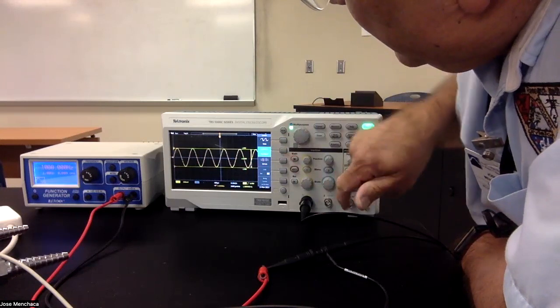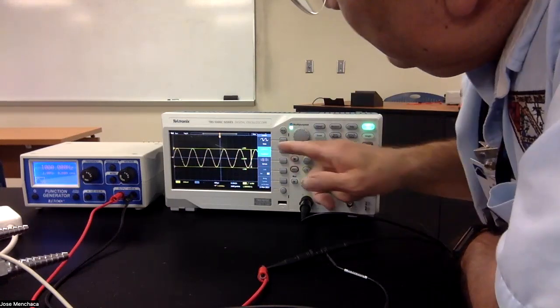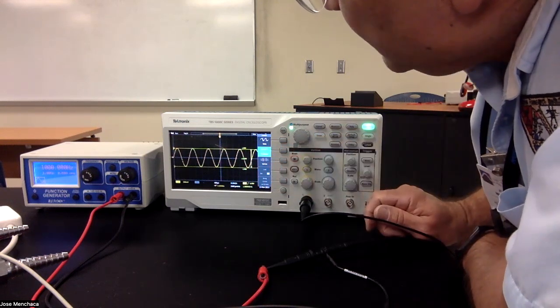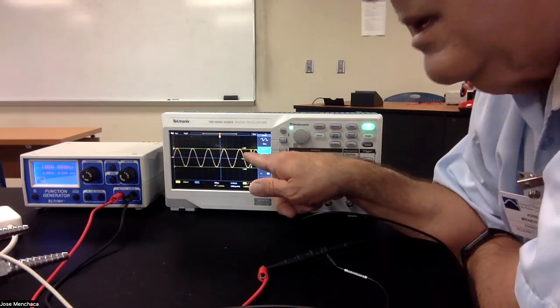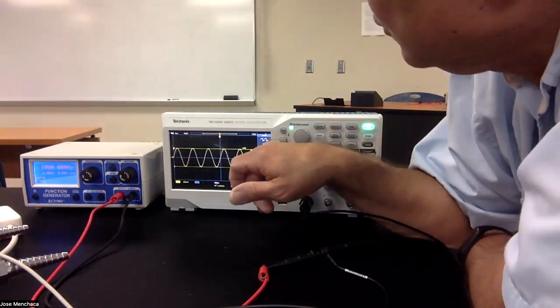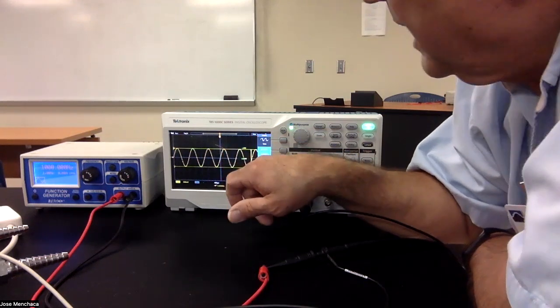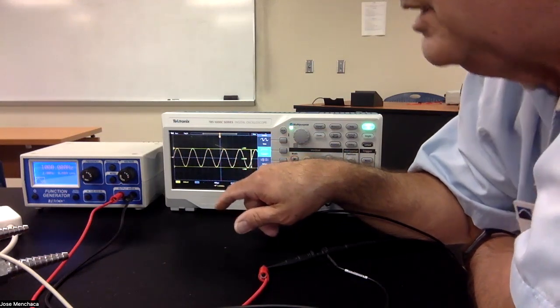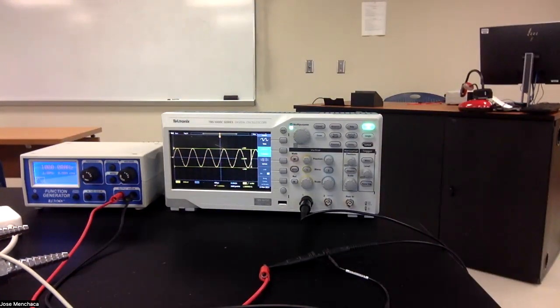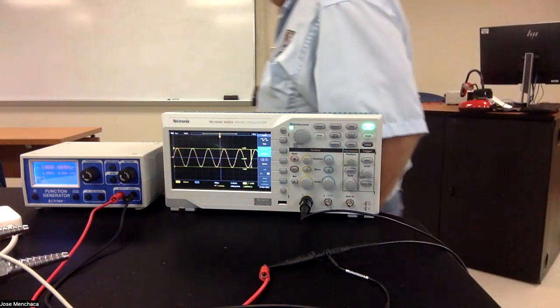You can see here. So if we put the cursor on to measure the amplitude, what does it read? You probably can't see it. It's 1.00 volts on the top and minus 1.00 volts on the bottom. Well, what is this saying? It's 1 volt peak. So it's true to what it's saying. It's 1 volt above and 1 volt below.